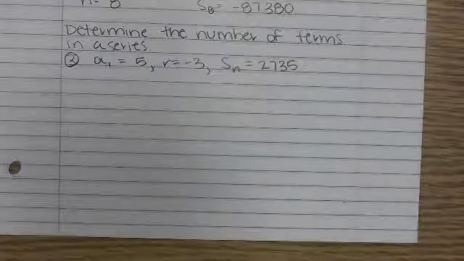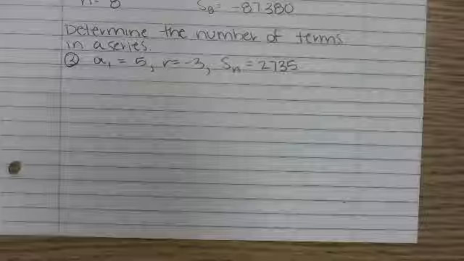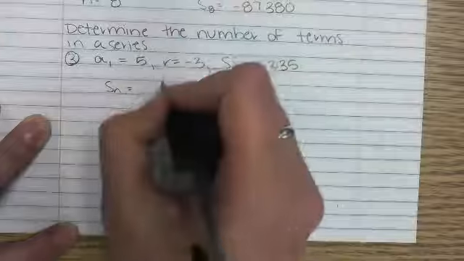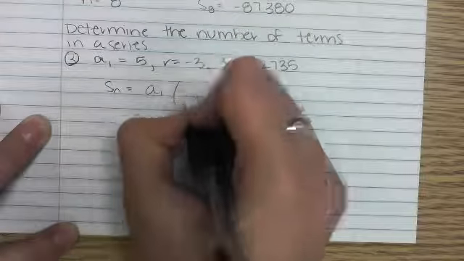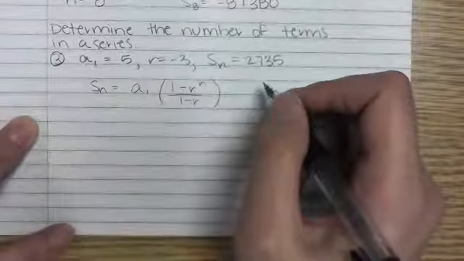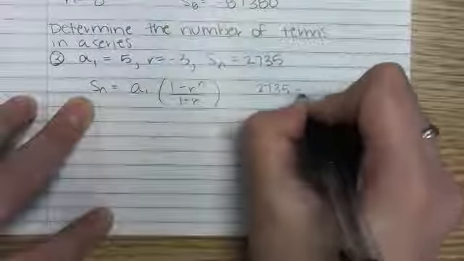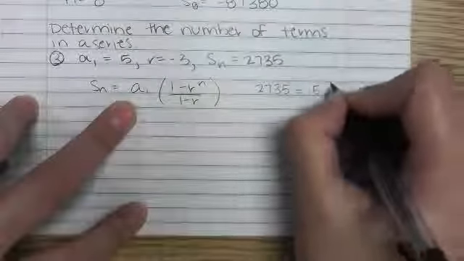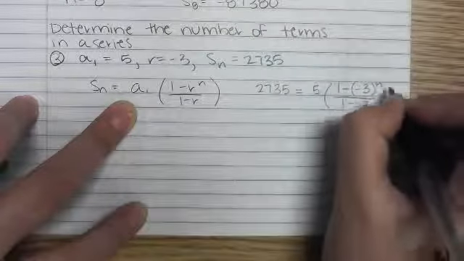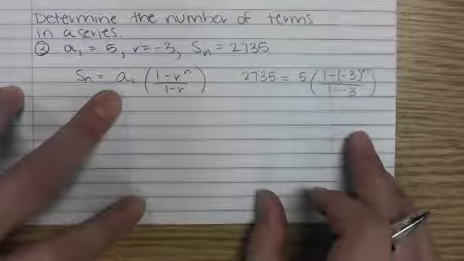I'm going to keep in mind that my formula is S sub n equals the first term times 1 minus r to the n over 1 minus r. And then I'm going to plug in all the information I have. So I know that the sum is 2,735. I know that this is going to equal 5 times 1 minus negative 3 to the n over 1 minus negative 3. So that's all the stuff that I know as of right now.